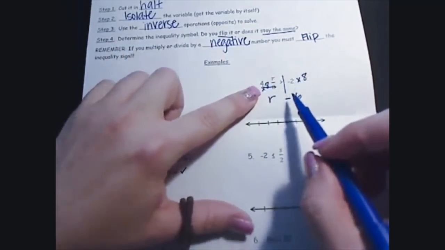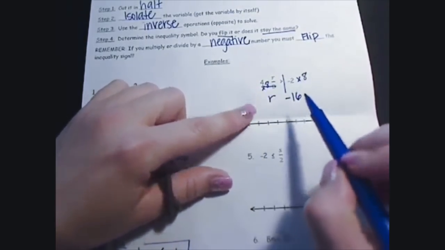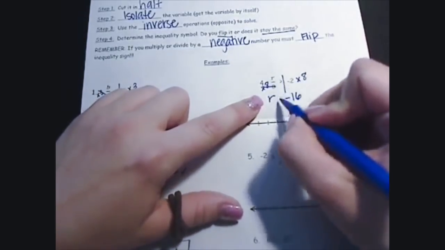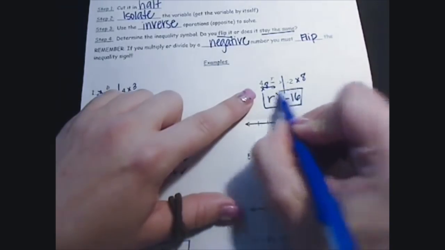Did I multiply or divide by a negative number? No, I did not. That is a +8. So since I didn't multiply or divide by a negative number, I don't need to flip any signs. So I'm just going to copy it down. So R is greater than -16.